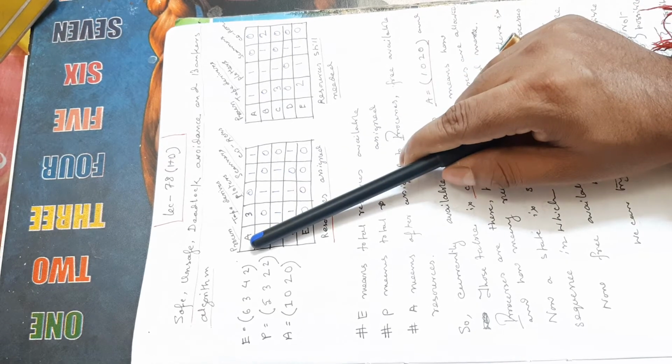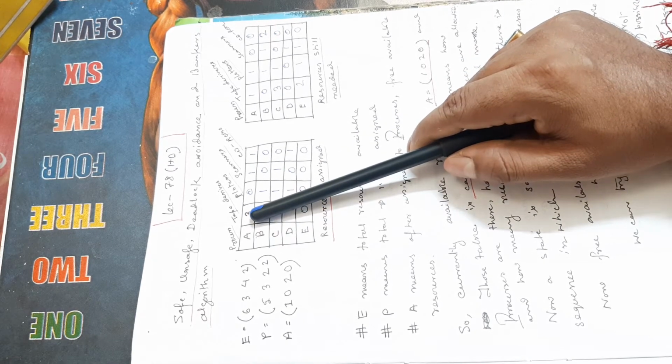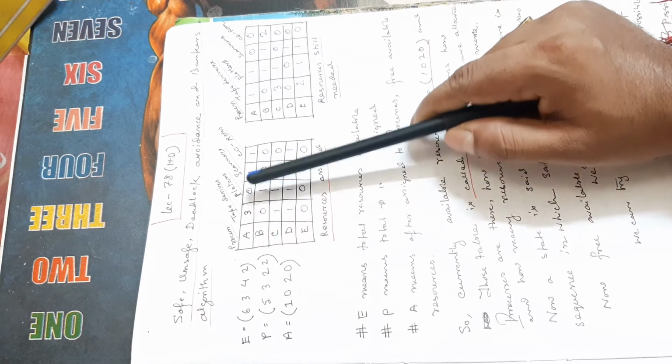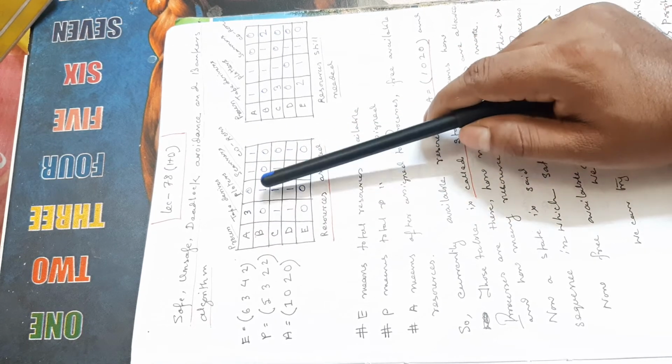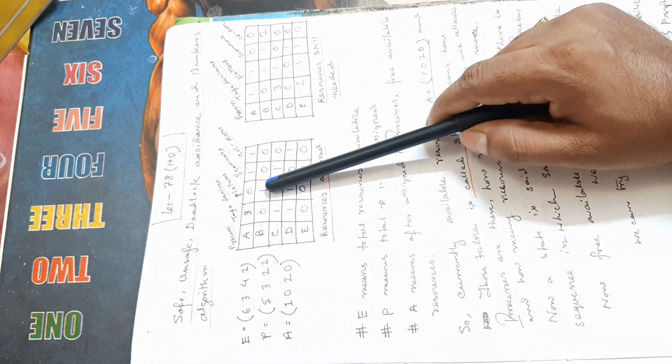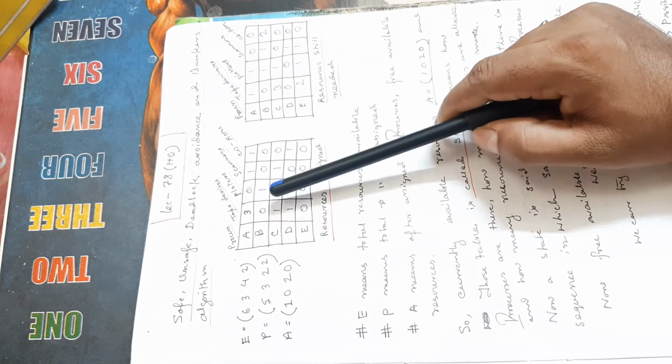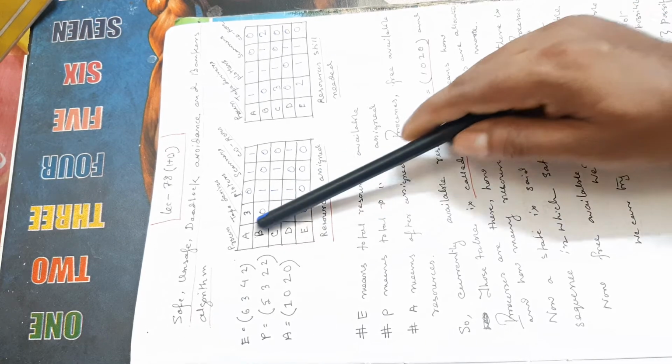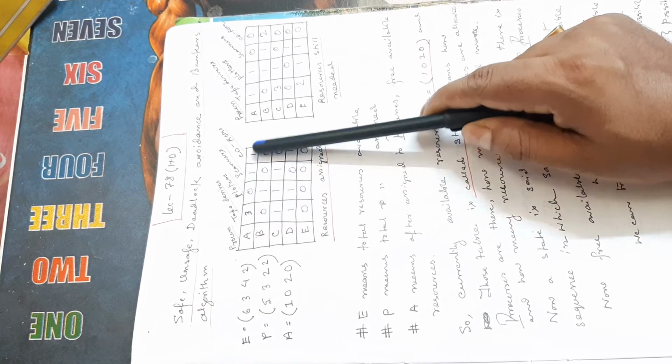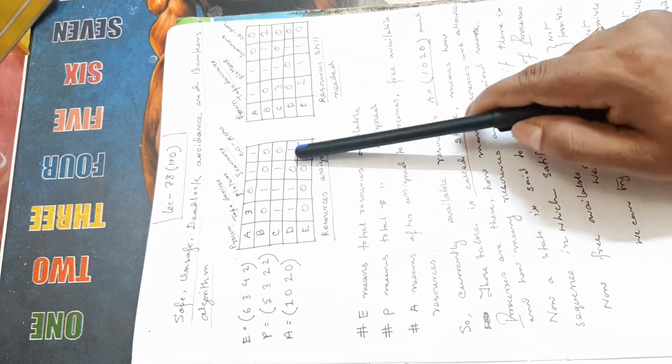Like process A is assigned 3 tape drives, 1 scanner, 1 CD-ROM. Process B is assigned one plotter, and process C is assigned one tape drive, one plotter, like that. So this is the process, and these are the already assigned resources for each process.